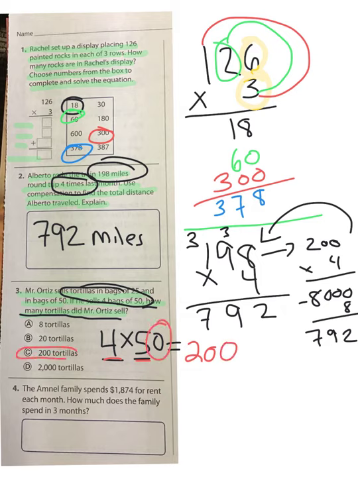Number 4. The Amnell family spends $1,874 for rent each month. How much does the family spend in 3 months? We're going to set up this problem as a multiplication problem because if they spend $1,874 for 1 month, we want to know how much they spent in 3 months. So we have 1,874 times 3. I'm going to start by multiplying my ones place.